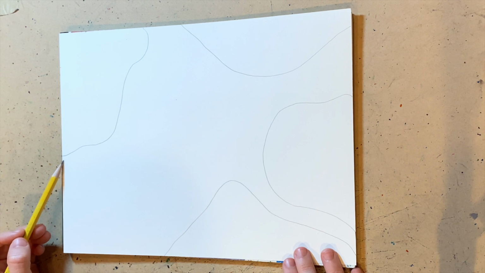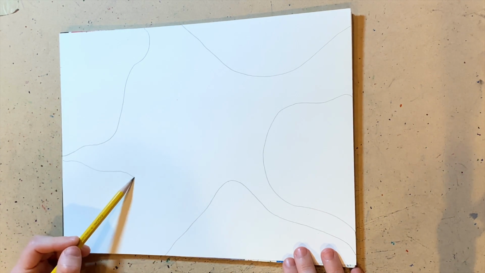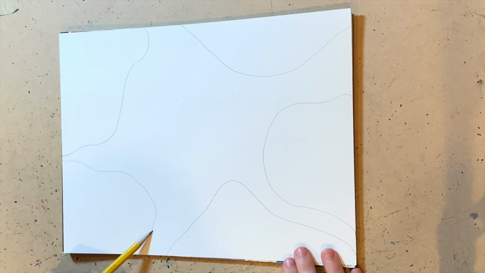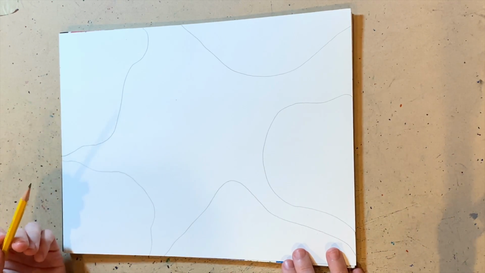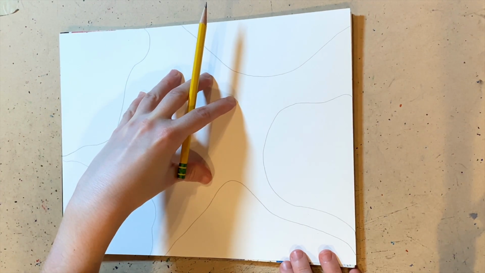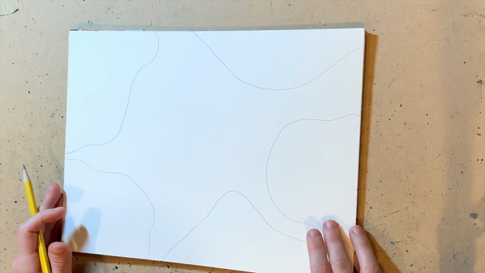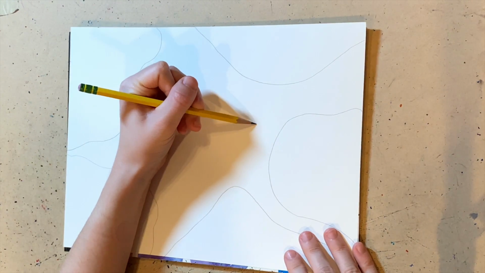And then I'm going to draw the next bacteria, which is going to be on the bottom left side. And then I'm now going to draw my big bacteria that's going to be in the middle of the paper. Now this bacteria is going to have the curve.